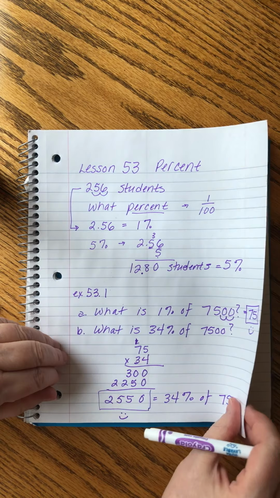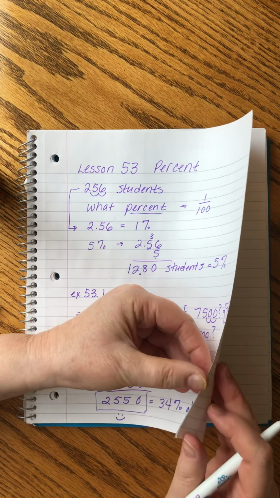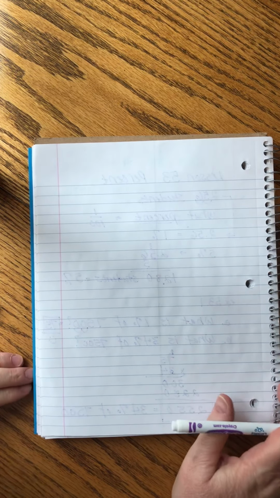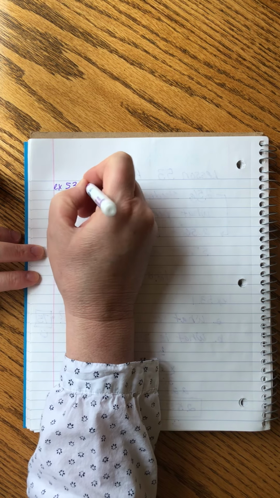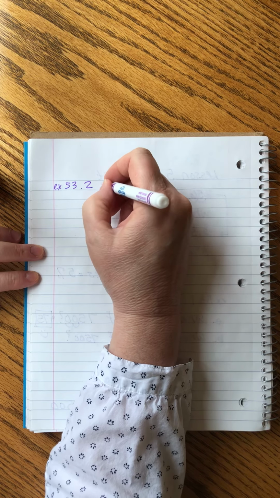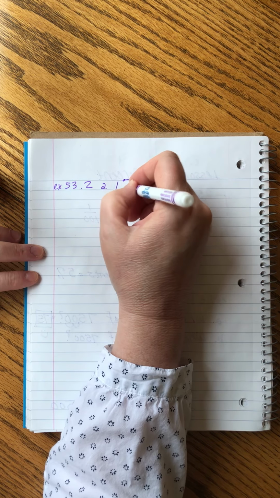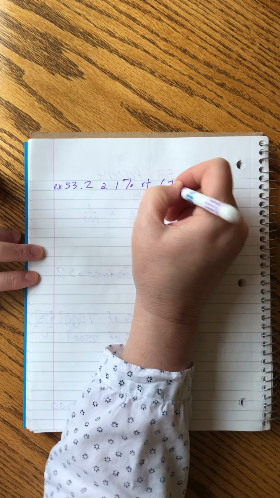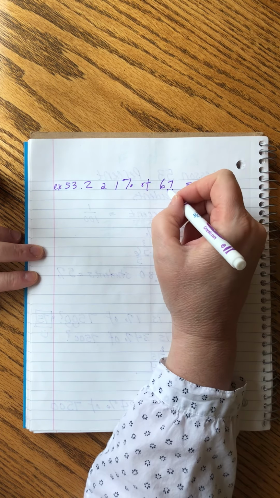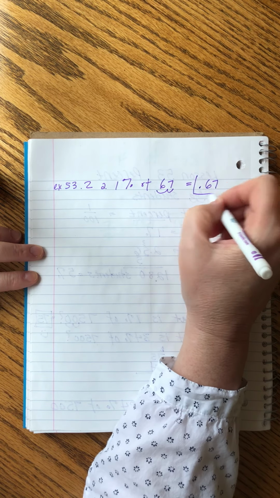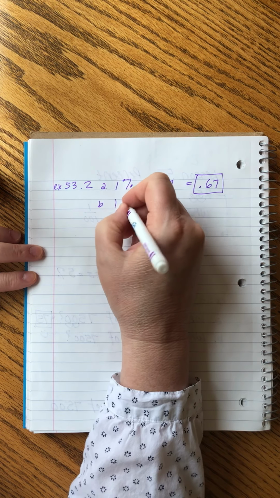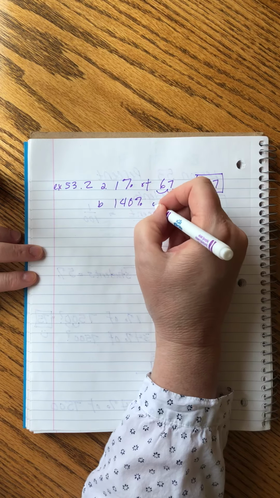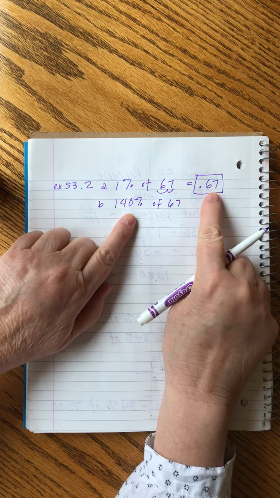I've seen you do this kind of calculation in your head before, so I know that you're good with it. There's just one more example in this lesson. Example 53.2. Again, it's the A and the B format. What is 1% of 67? It's 0.67. And then B, what is 140% of 67? Okay, so that's 140 of those.